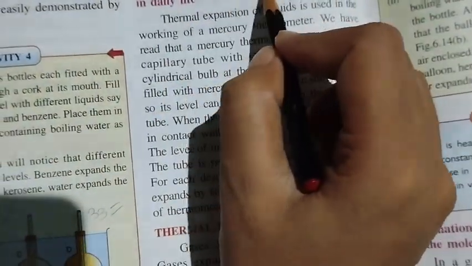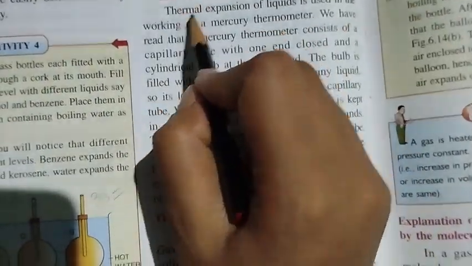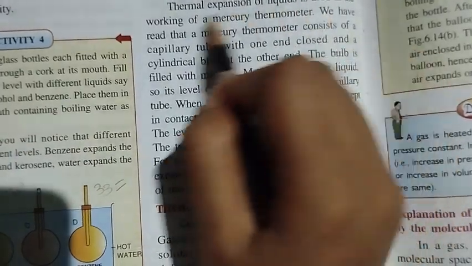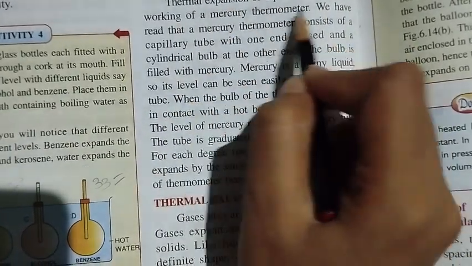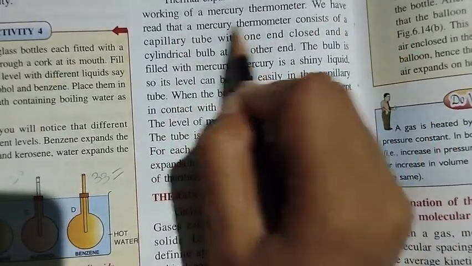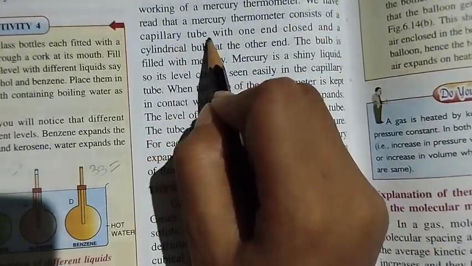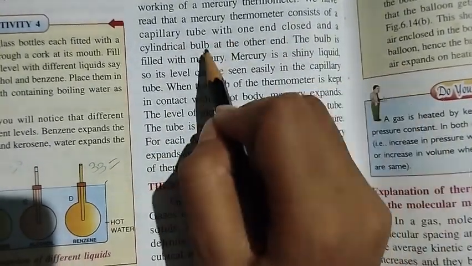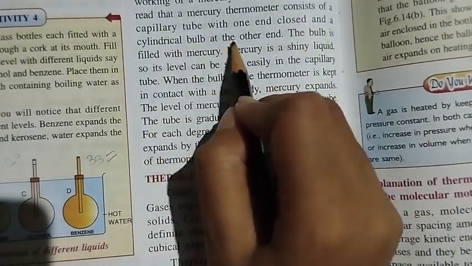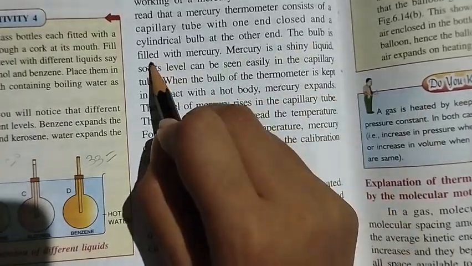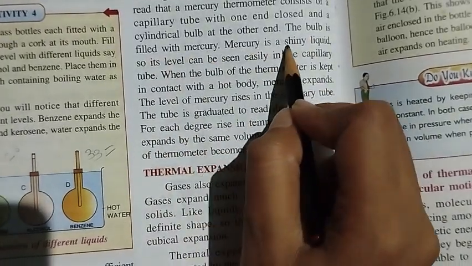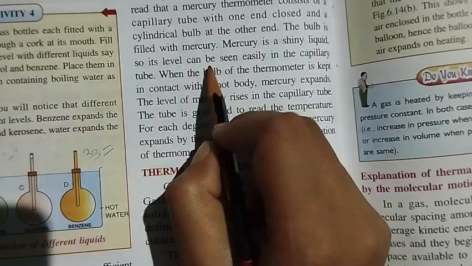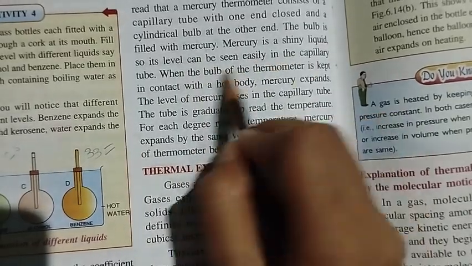Now, applications of thermal expansion of liquid in daily life. Thermal expansion of liquid is used in the working of a mercury thermometer. We have read that a mercury thermometer consists of a capillary tube with one end closed and a cylindrical bulb at the other end. The bulb is filled with mercury. Mercury is a shiny liquid, so its level can be seen easily in the capillary tube.